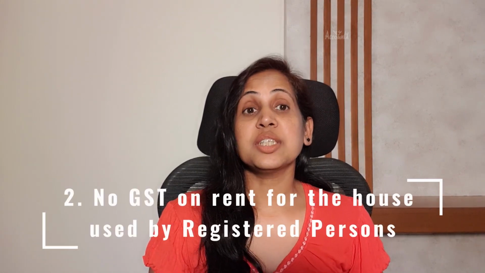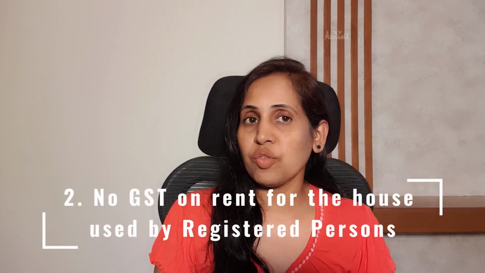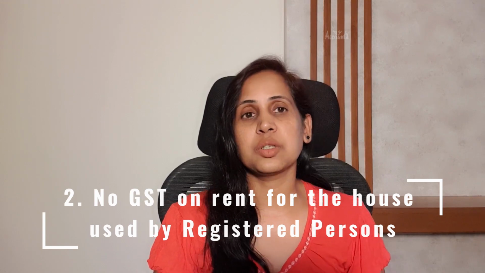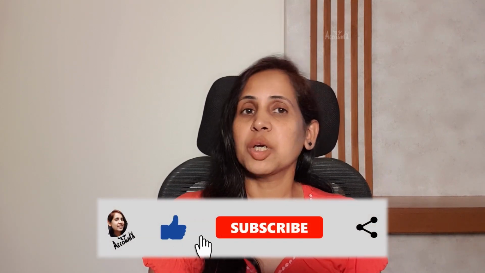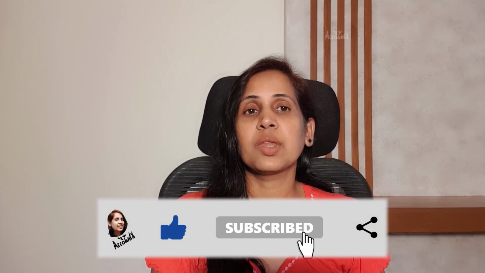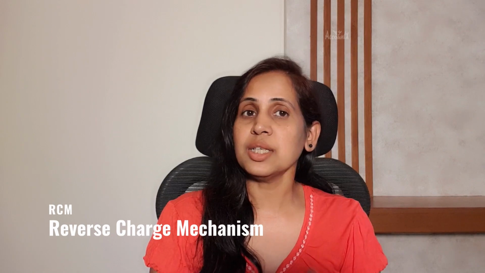The second change is no GST on the rent for the house used by registered persons. Now we all know that we don't pay GST on the house rent that we pay for our house because it is specifically exempted. But during the 47th meeting of the GST Council, some changes were proposed. That is, if the house is being used by a person registered under GST, then such registered person is required to pay GST under reverse charge mechanism, that is RCM.